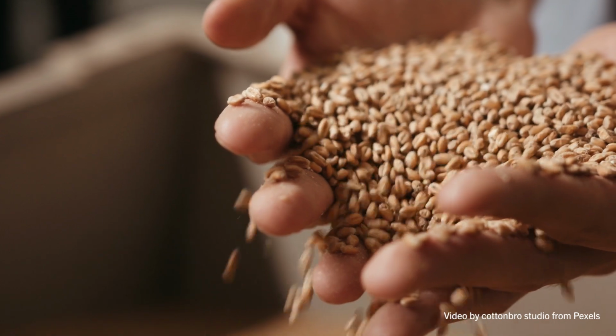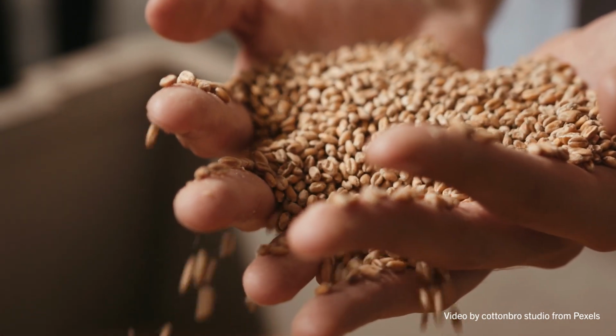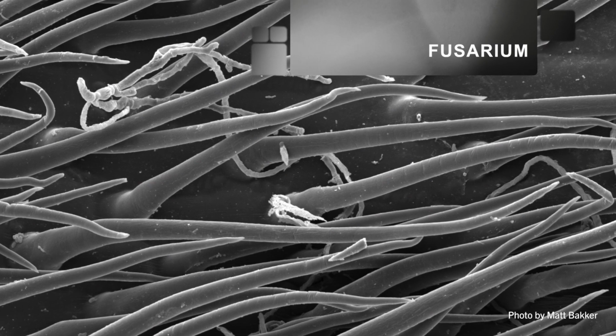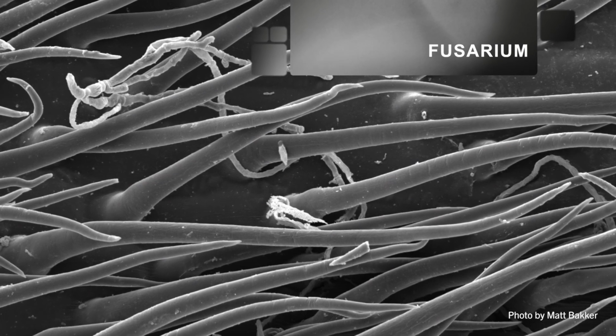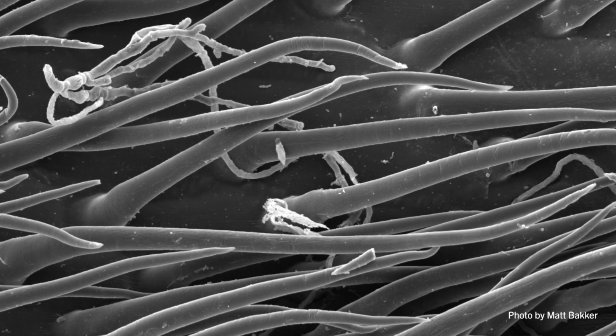The problem is not just that farmers harvest less grain, which would be the case in most diseases. In Fusarium head blight, farmers can harvest their grain and then not be able to sell it because it's become contaminated with a toxin that the fungus produces. And that's what distinguishes this disease from most others.